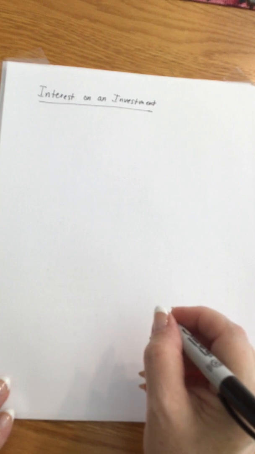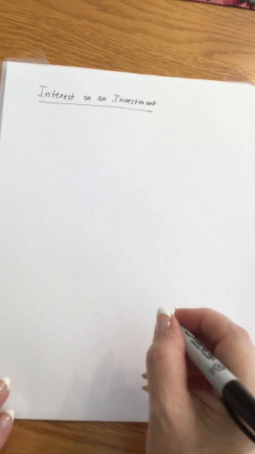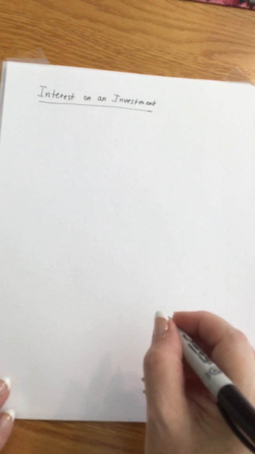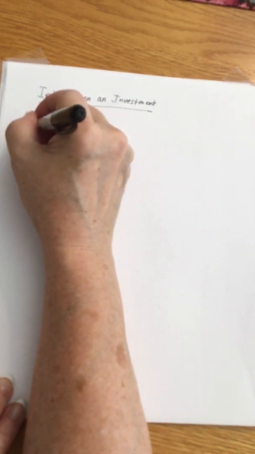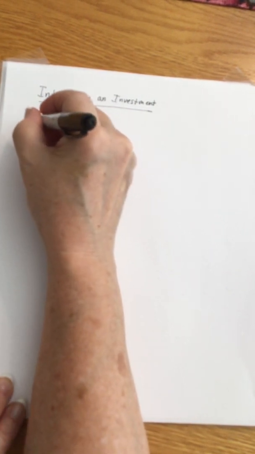Mary inherits $100,000 and invests it in 2 certificates of deposit. One certificate pays 6% and the other one pays 4.5%, simple interest annually. If Mary's total interest is $5,025 per year, how much money is invested at each rate? This is one we're going to use a chart for. We're going to draw a chart that's going to be 5 across and 4 down.